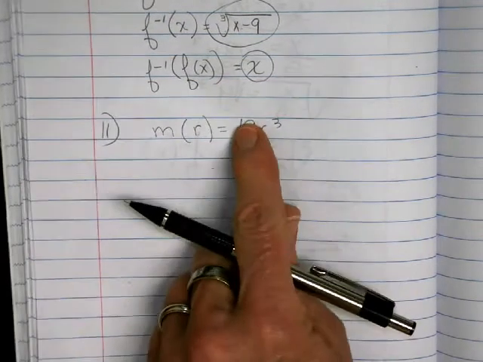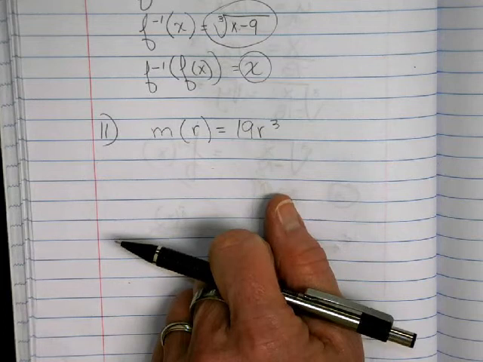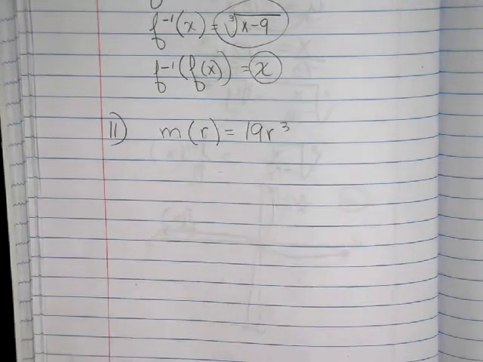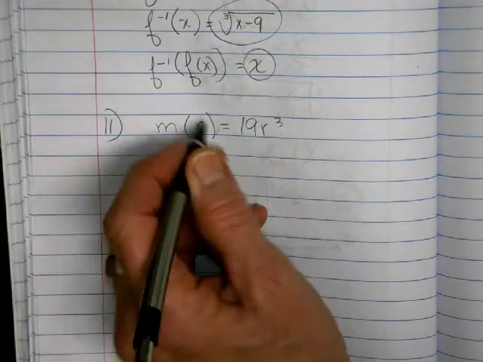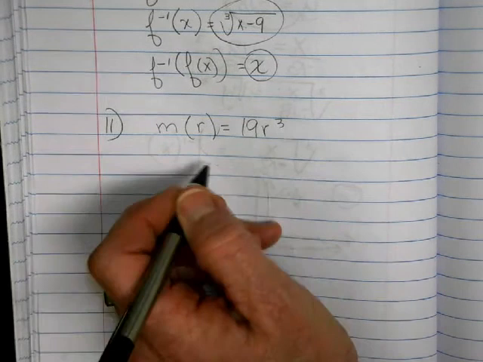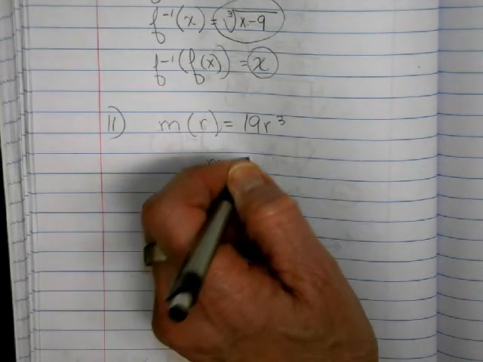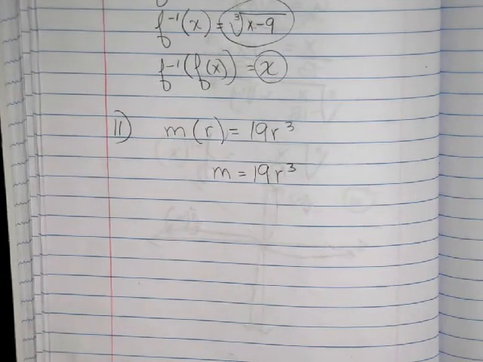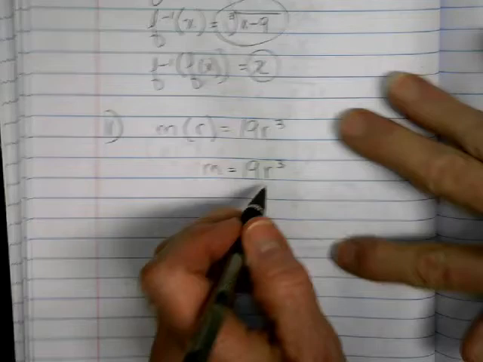They want you to rearrange this formula so if I give you the mass, you can find the radius. So that's kind of an inverse function. So I'm going to change the function notation, quote unquote, to just variables. M equals 19r cubed. And we're not switching variables, we're just solving for the r.